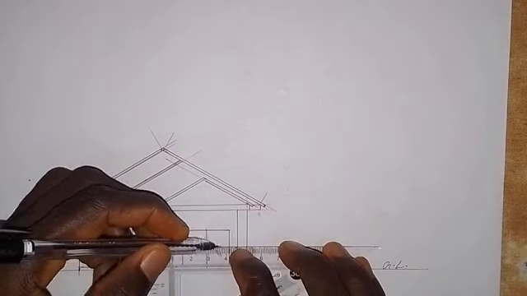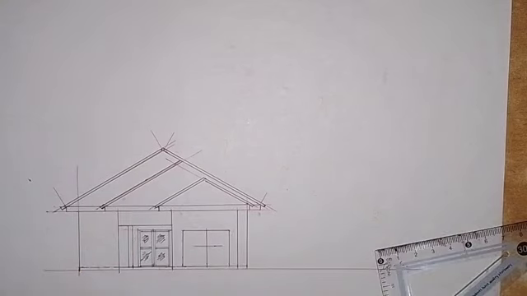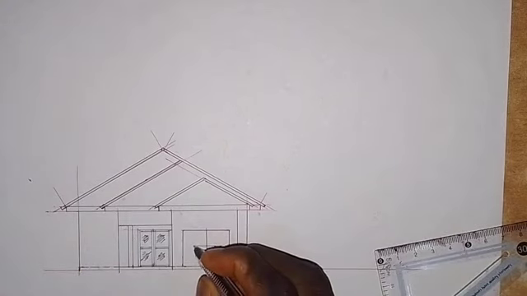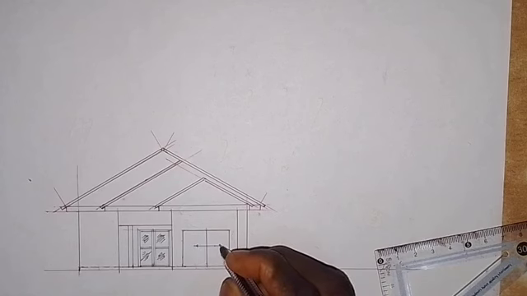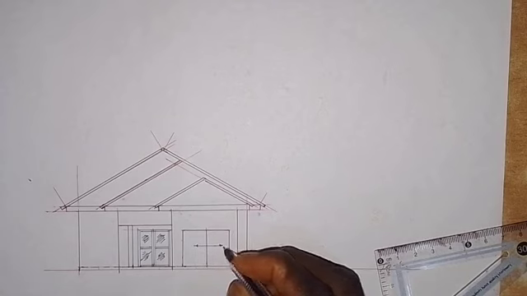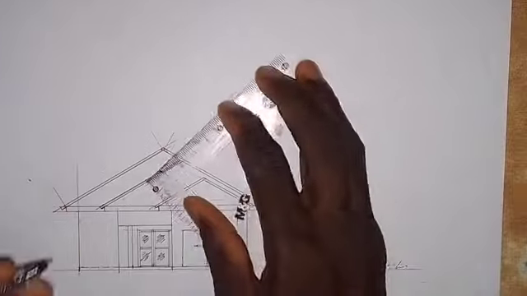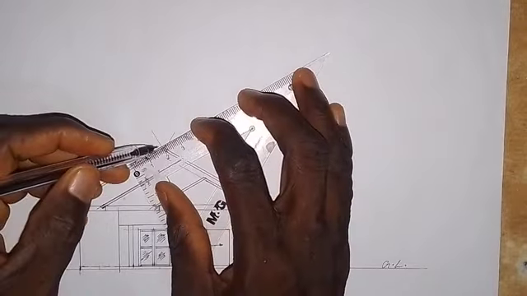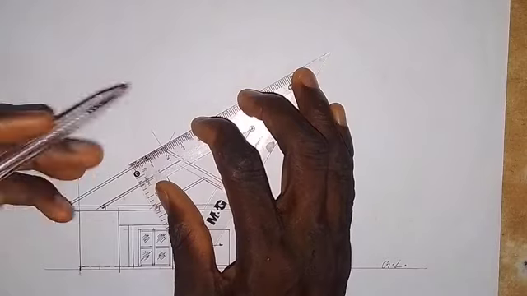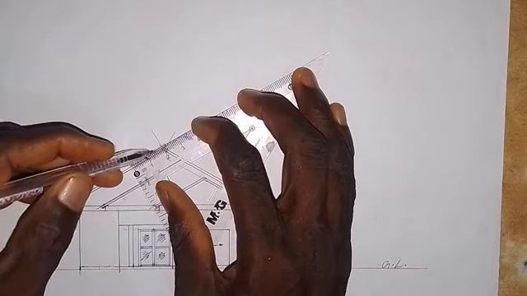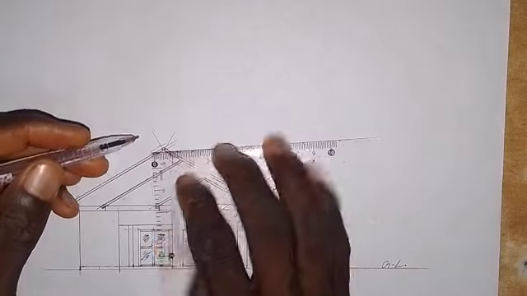So I'm going to draw a line like this and create an arrow edge. Create an arrow head here like this, and then I'll create an arrow edge here like this. Okay, so we have this now. The other thing that we have to put here is the ridge cap. So the ridge cap on this one, I'll just work it out.